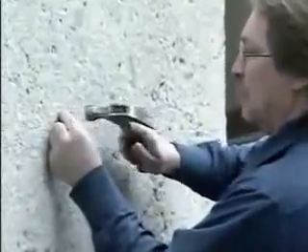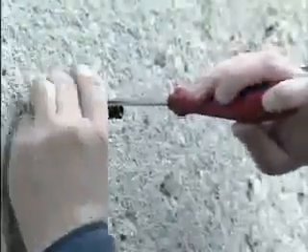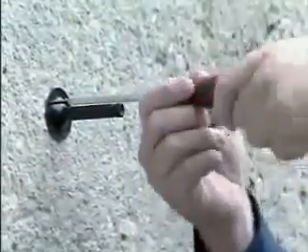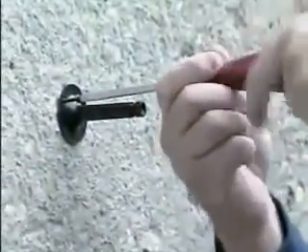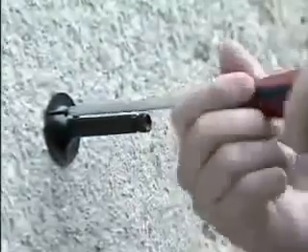Insert the wall plugs into the holes. Tap them with a hammer until they are fully inserted. Line up the camera pedestal with the 3 wall plugs. Insert the mounting screws and tighten with a Phillips screwdriver.